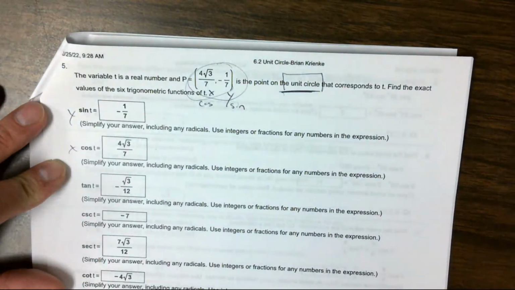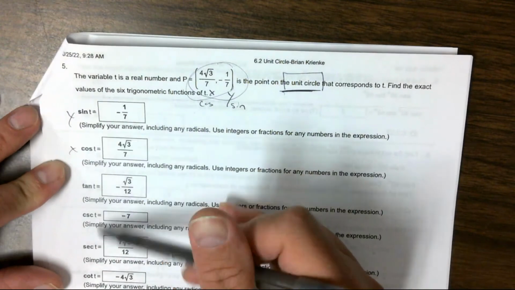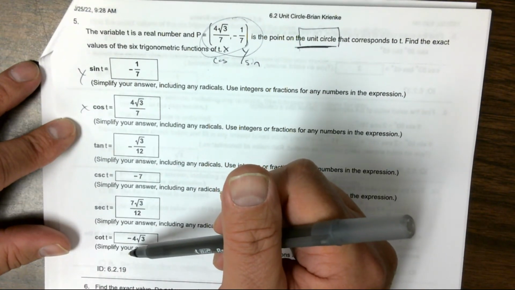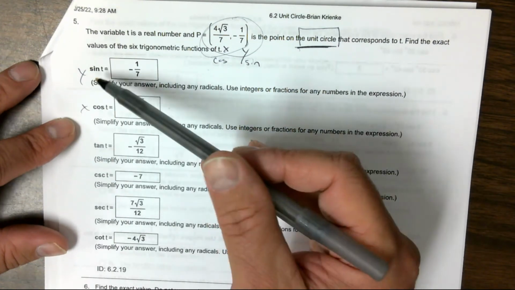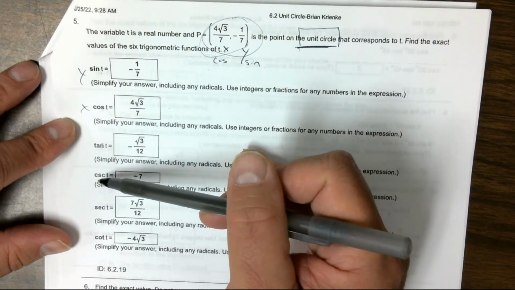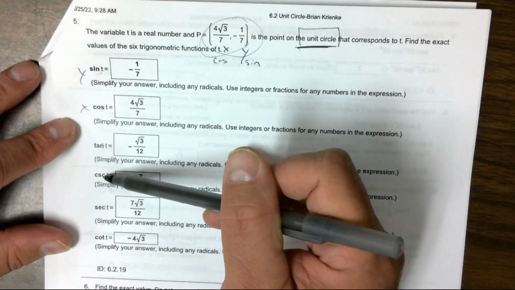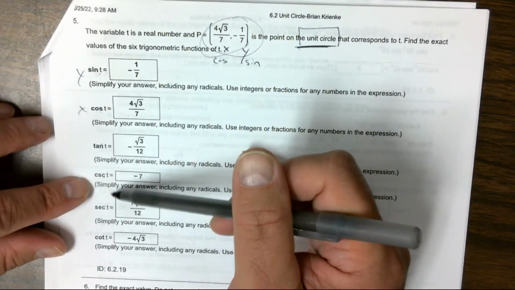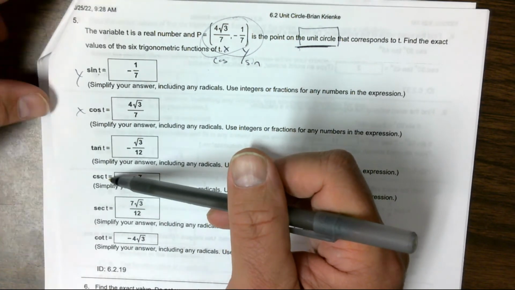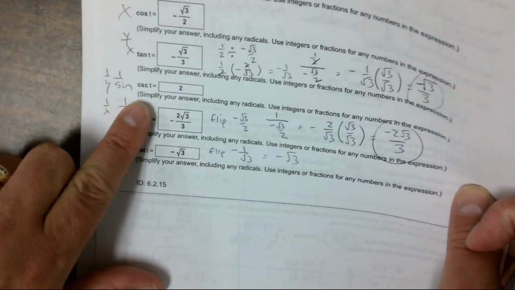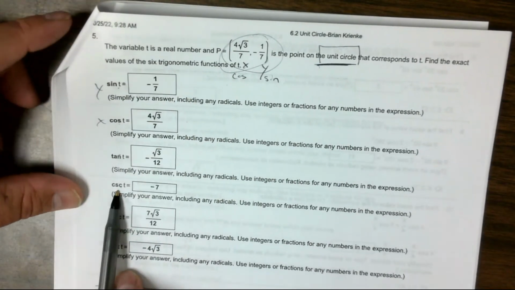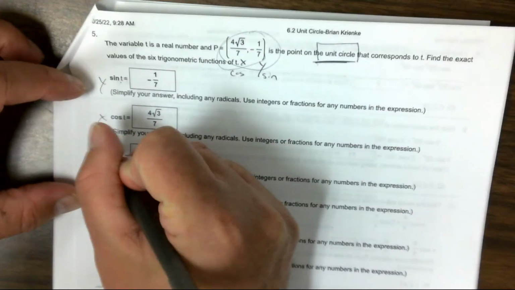So you have your y answer for sine, your x answer for cosine. Now, by the way, be careful because sometimes they change the order of these. I can't remember what year it was, but you had sine, cosine, tangent, cosecant fourth one time, and another time they put cotangent fourth. So don't just memorize that. This one had cosecant fourth. So does this. So just be careful.